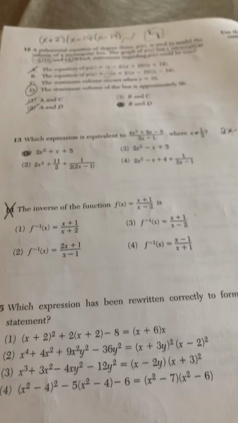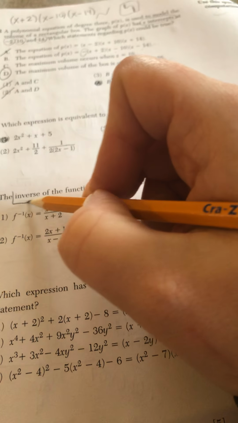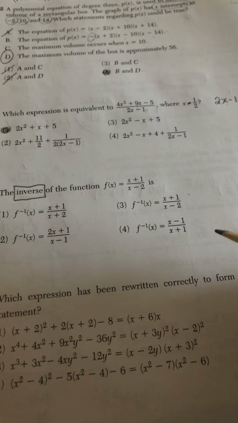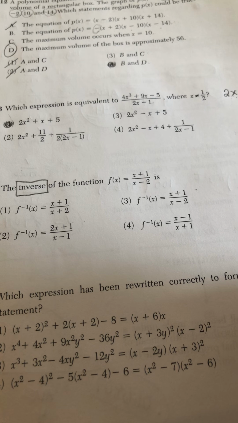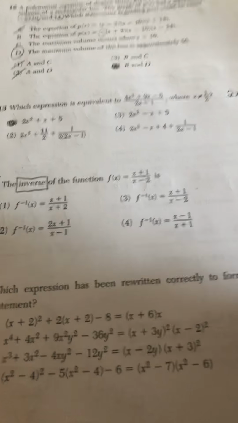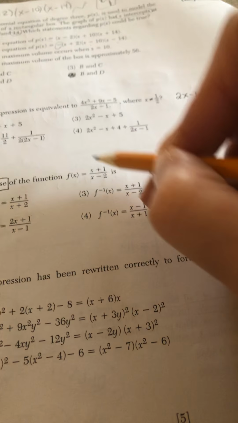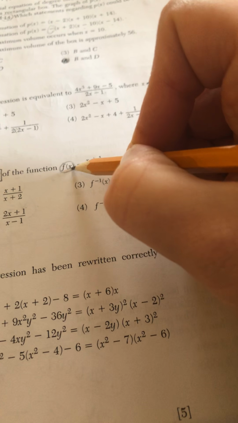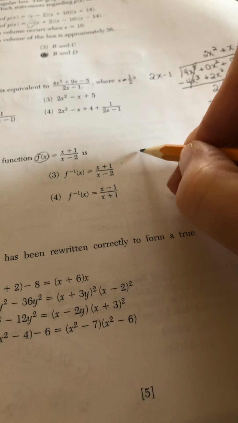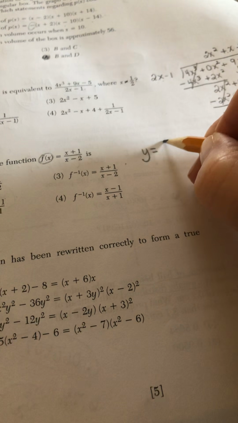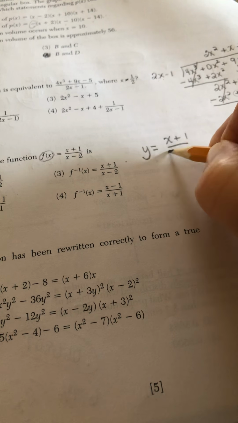All right. Number 14. You don't know this yet. This is huge, and it's so easy to do. It's called inverse, okay? To find an inverse of any function, what we're going to do, first of all, we're going to rewrite this guy, okay? Remember, f of x is a fancy way of saying y equals. So that's my first step, x plus 1 over x minus 2.